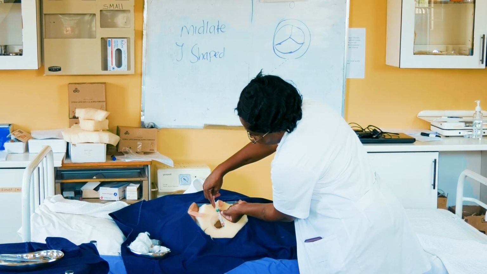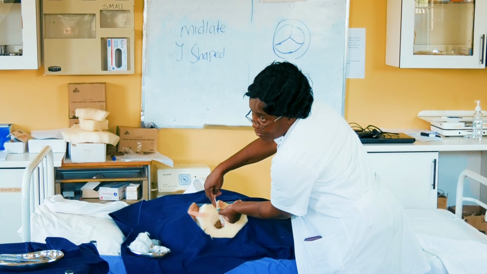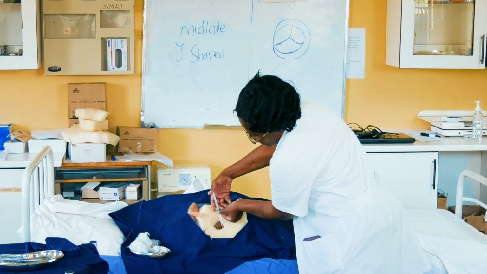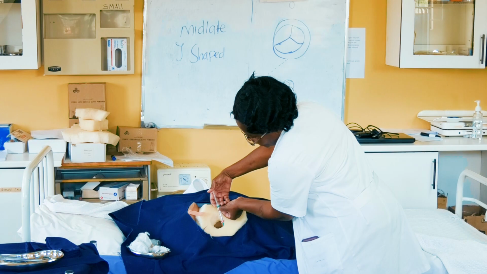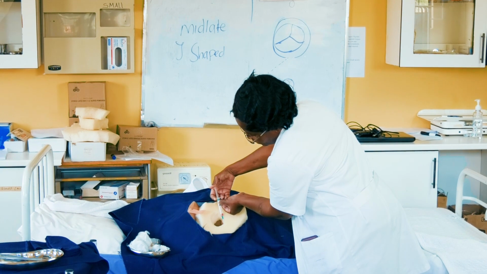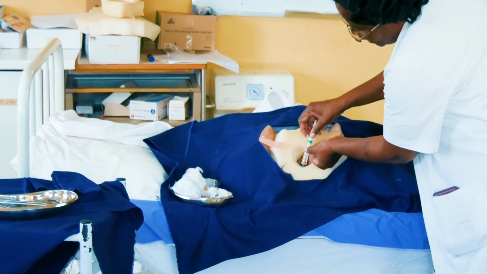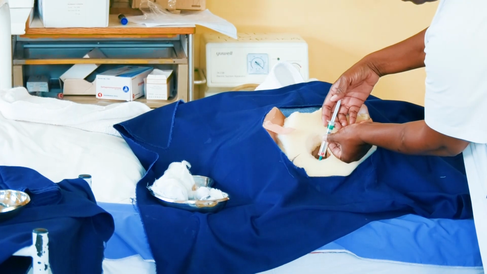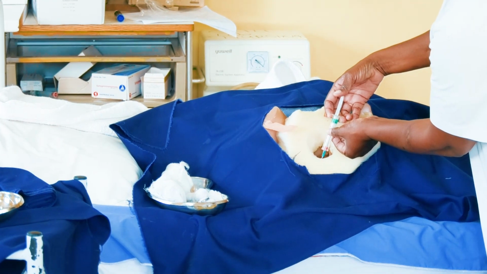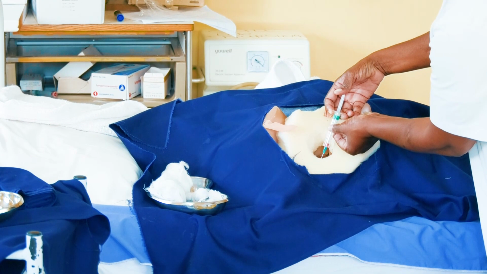I start by withdrawing to confirm that I'm not in a blood vessel. Then I start applying the lignocaine. As I am coming out, I'm applying the lignocaine. And then after I go this side, I'm going to go that side as well. Do the same withdraw, and as I'm withdrawing, I'm applying the lignocaine.